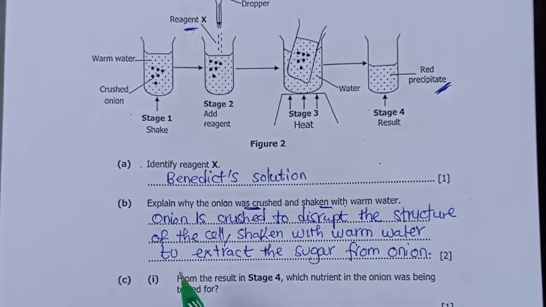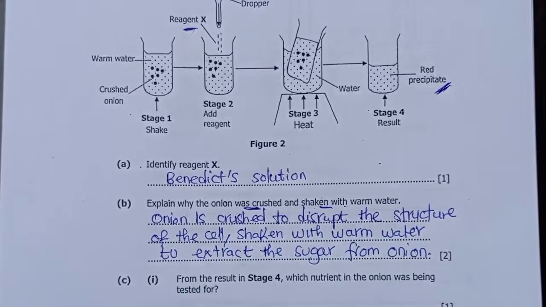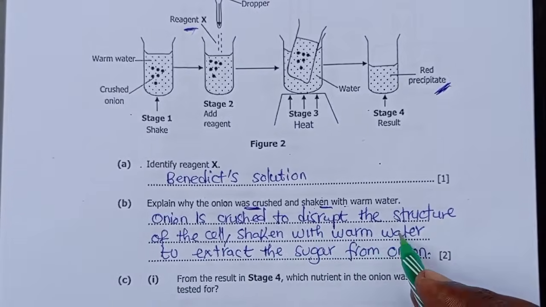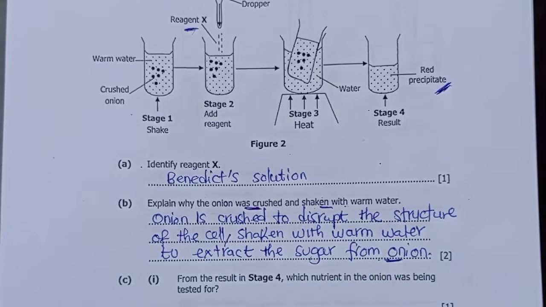So onion is crushed to disrupt the structure of the cell, shaken with warm water to extract the sugar from onion. Like this, you are done.